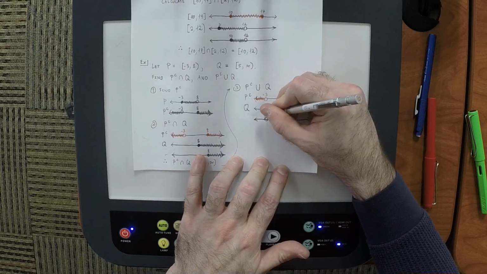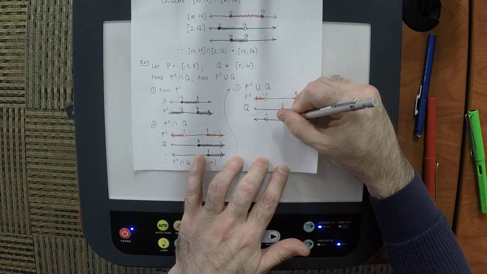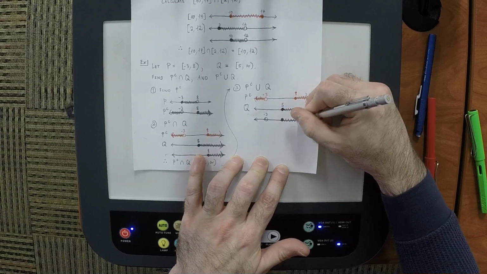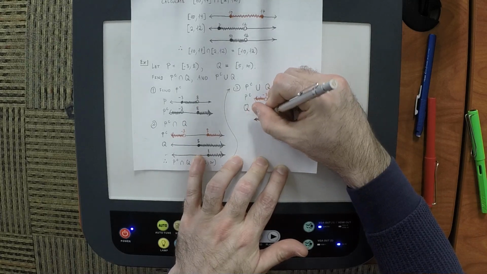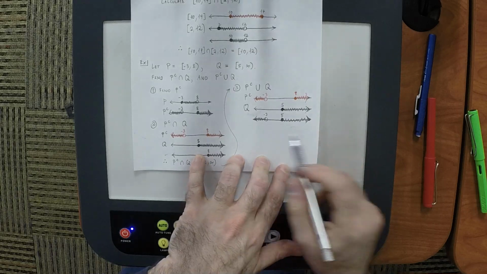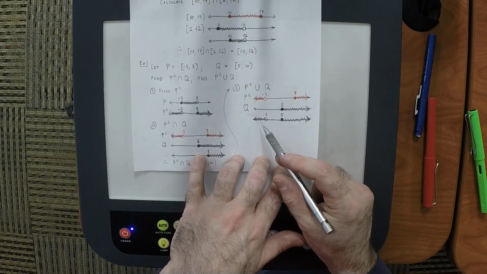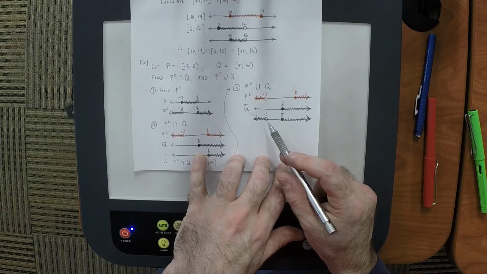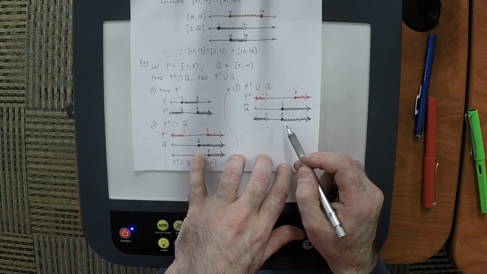Okay. Very good. So all of these points have at least one color. These have only red, but that's enough. These right here in this little bit have only green, but that's enough.